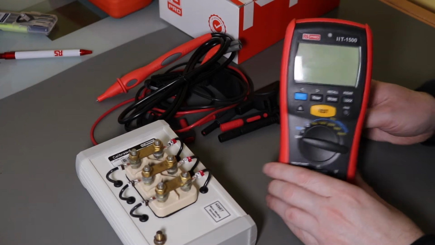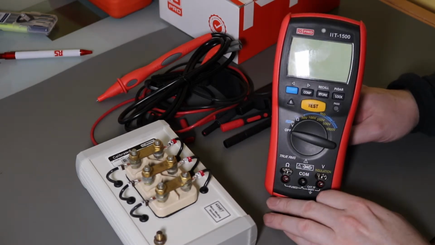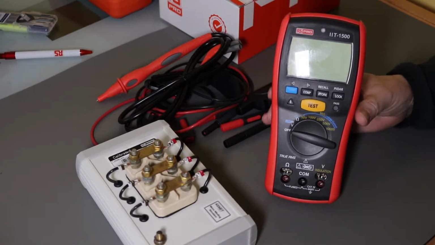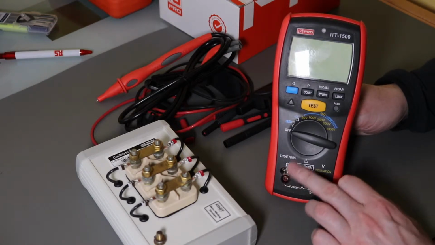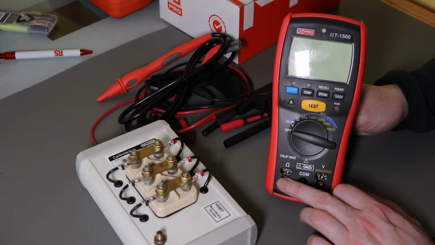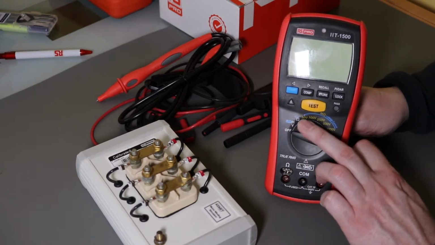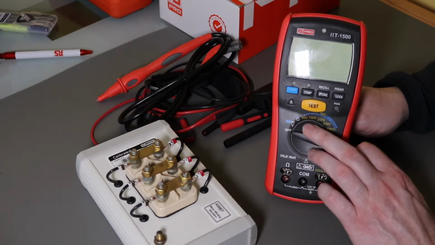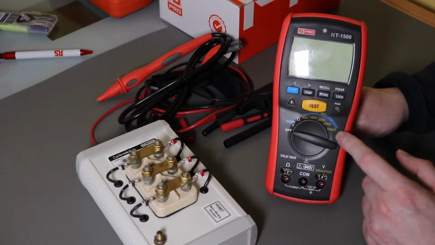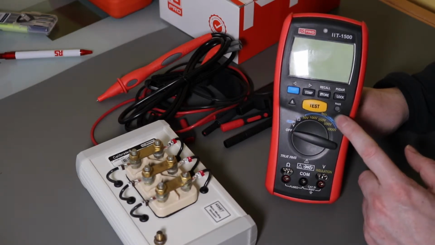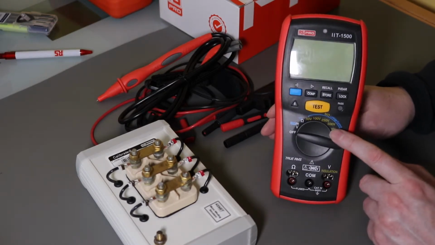So this is the RS Pro IIT-1500 that I've been looking at for a little while. It's a fairly basic insulation tester with an ohms function for measuring low resistance, a voltage function which is automatic between AC and DC. It also has a low pass filter, and for the insulation ranges from 50 to 1000 volts does have the facility to measure the leakage current as well as the actual ohmic resistance.